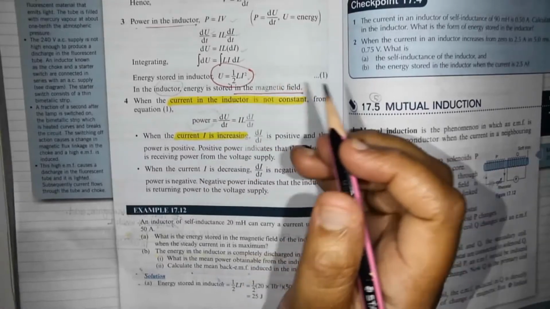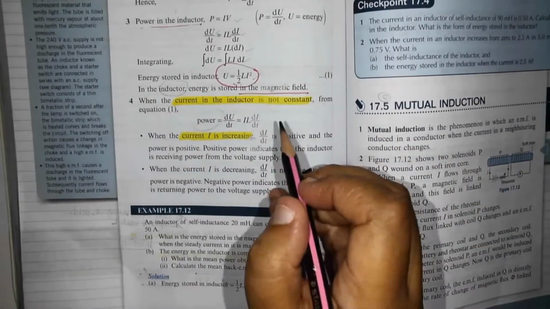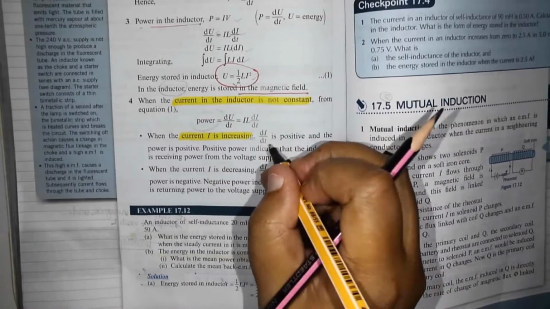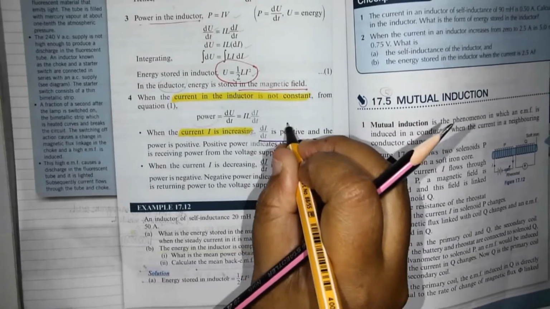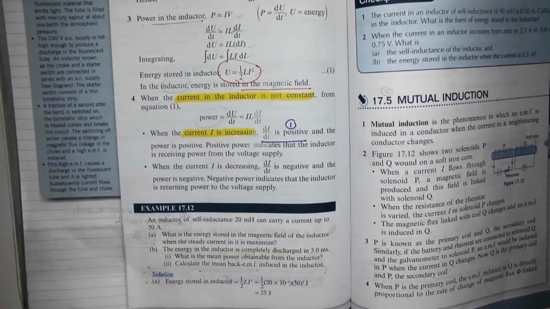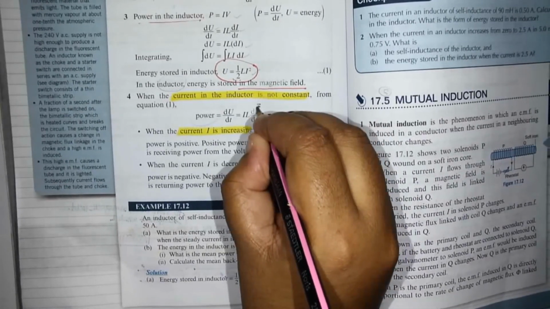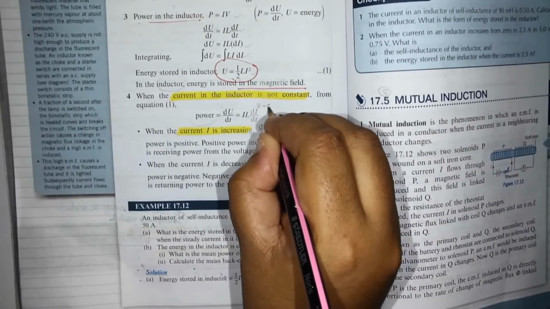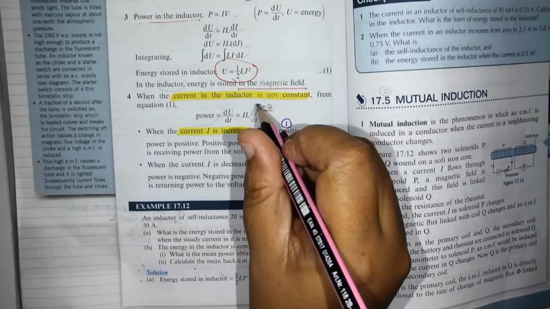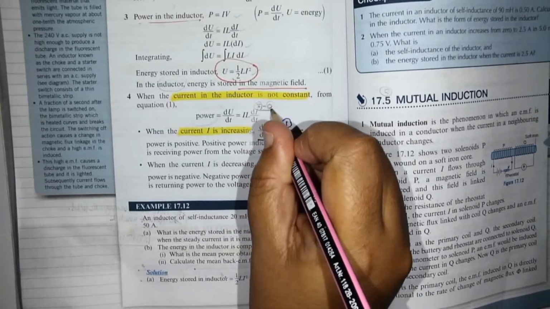When the current i is increasing, di over dt is positive. Keyword number 1. What does it mean? When current is increasing, that means your final current is bigger than your initial current. For example, final current is 5, initial is 0.